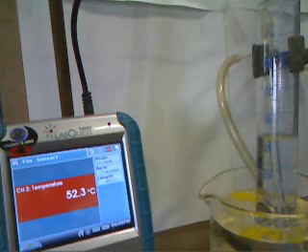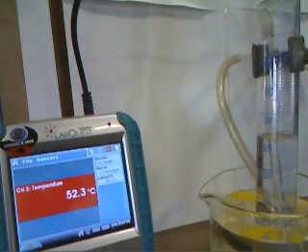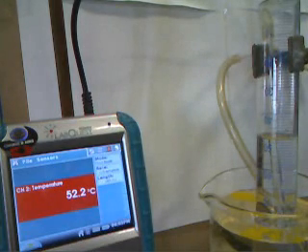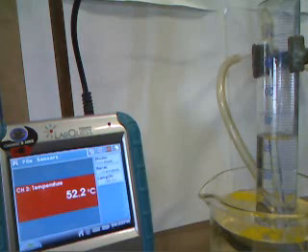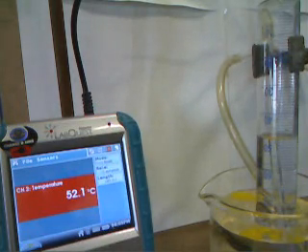The flask has now been sitting in the hot water bath for about 10 minutes. It's time to take our next reading. You can see the temperature of the bath. The level of the water in the graduated cylinder is right there, which is 49 on our scale.